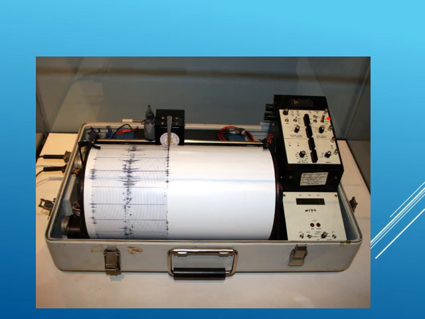So, how is the earthquake measured? The seismograph, the Richter scale and the Mercalli scale are used for measuring the direction and intensity of earthquakes. Now first, the seismograph. This is the picture of a seismograph.